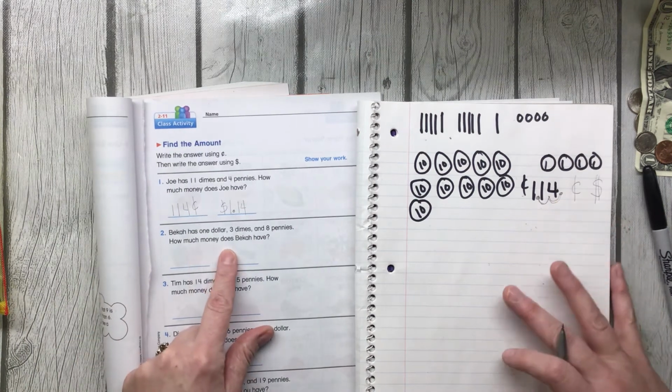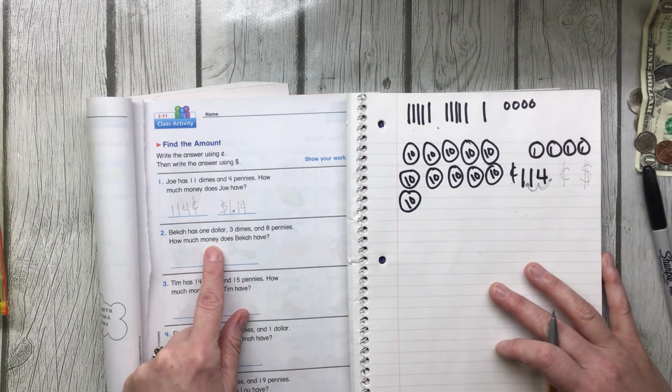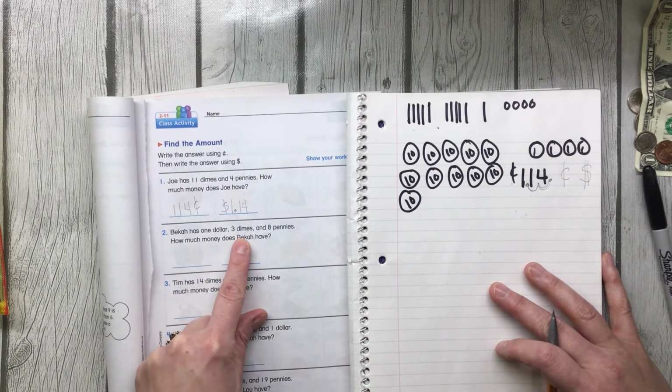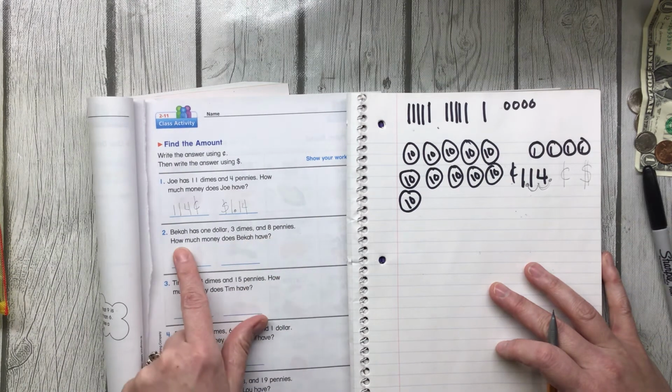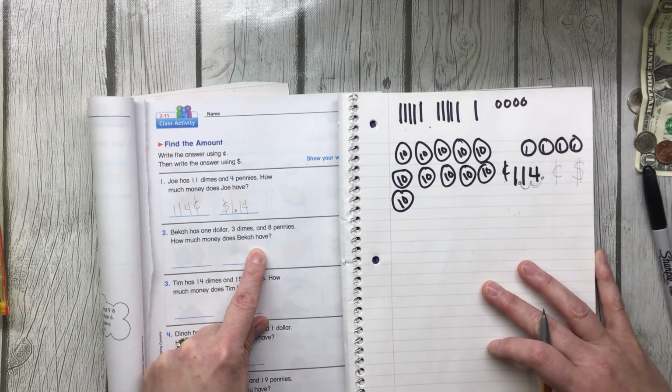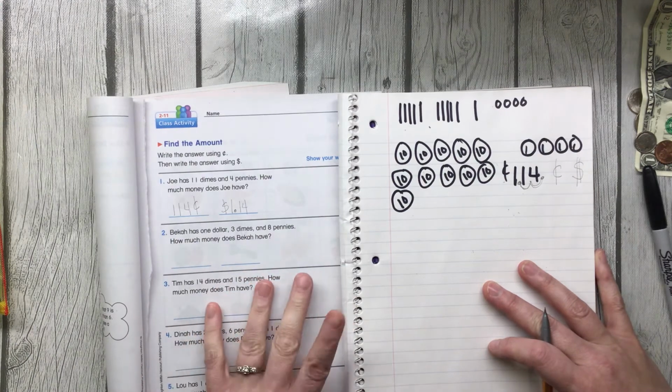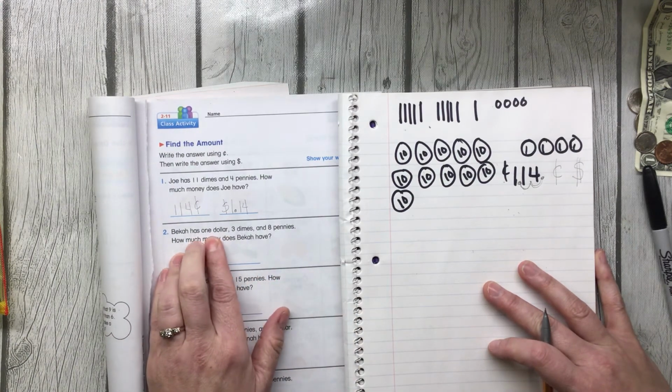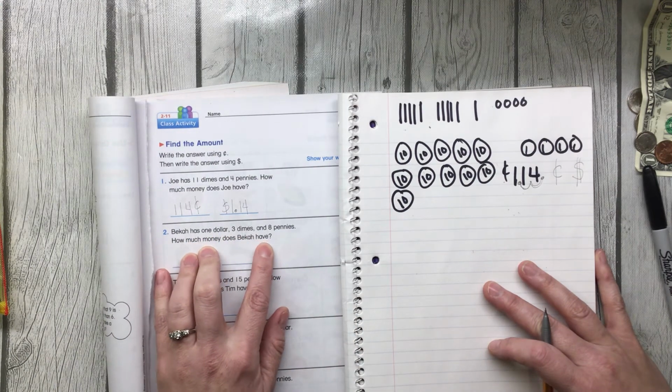I'll read this one to you now. Becca has $1, 3 dimes, and 8 pennies. How much money does Becca have? So what will we draw to show Becca's dollar, 3 dimes, and 8 pennies?